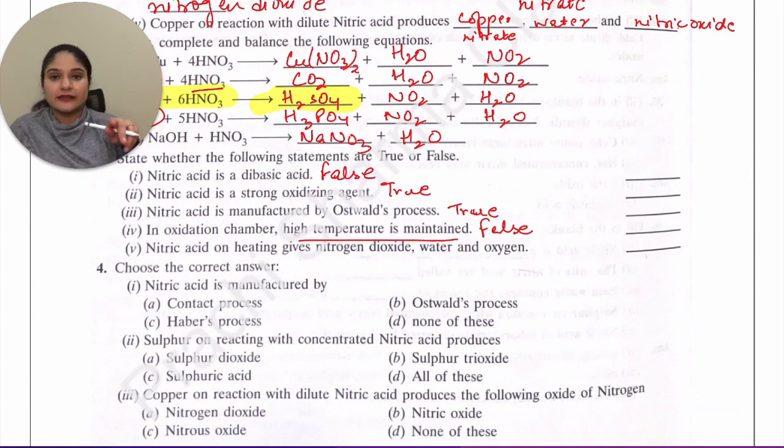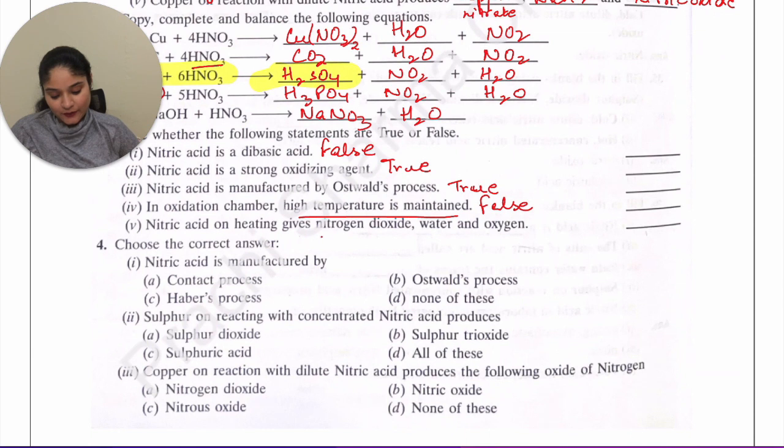The second reason is that the reactants you are using, the outcome product will become sodium sulfate. Sodium sulfate has a tendency to get stuck at the inner lining of the glass apparatus, and it is a very sticky substance, so it will be very hard to get it out from the apparatus, and even while doing so we are going to damage the apparatus real bad. So that is the reason we do not maintain a higher temperature when we are manufacturing nitric acid. Nitric acid on heating gives nitrogen dioxide, water and oxygen. Yes, that is true.